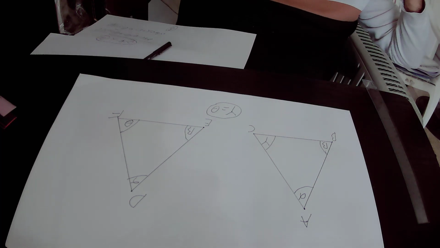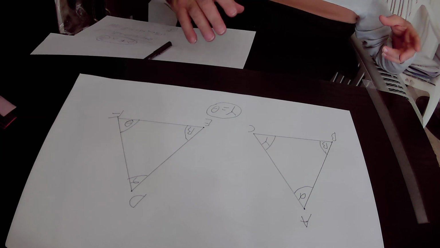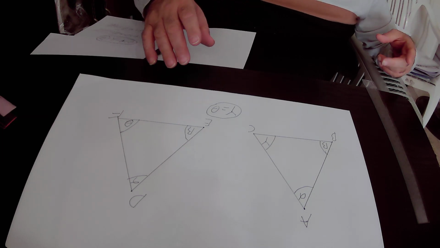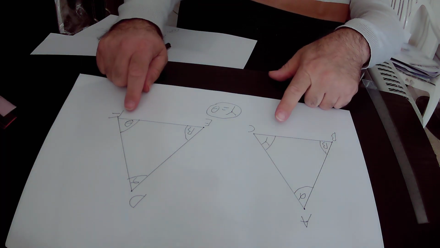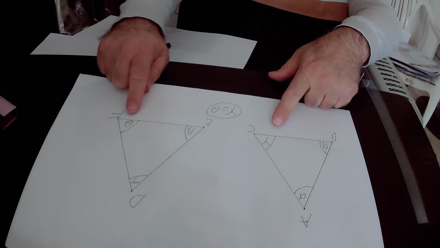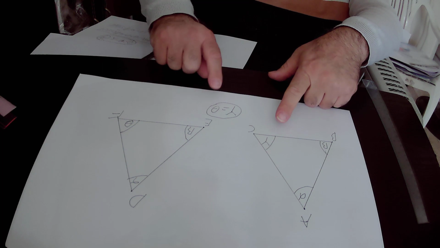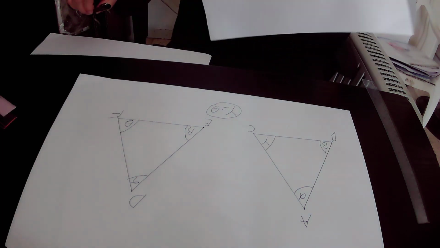So if we have two pairs of angles that are congruent, like in this drawing, then the third pair of angles must also be congruent. That is to say, angle gamma equals angle theta, and we actually proved that.